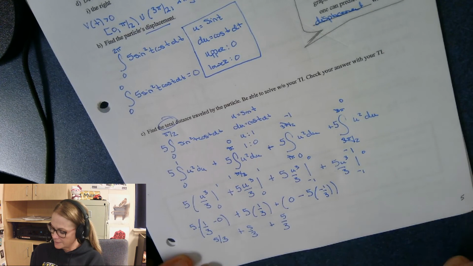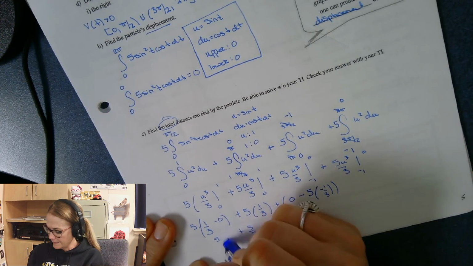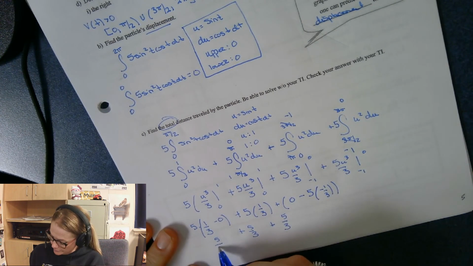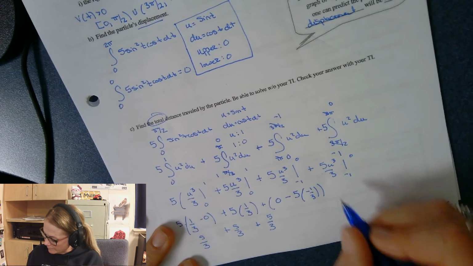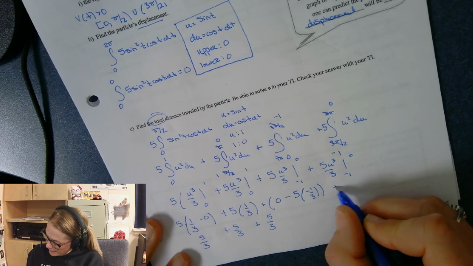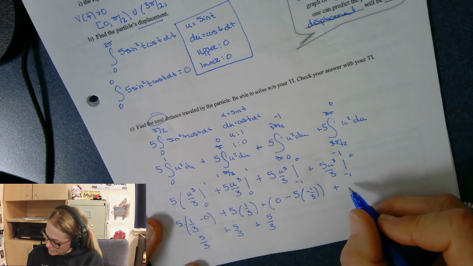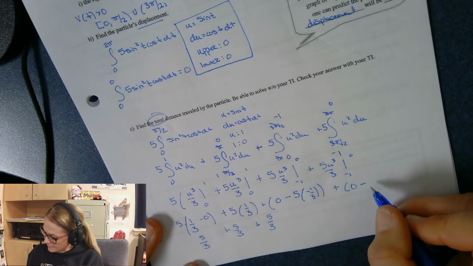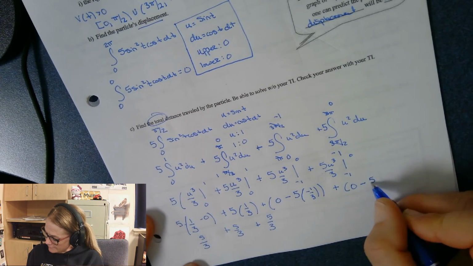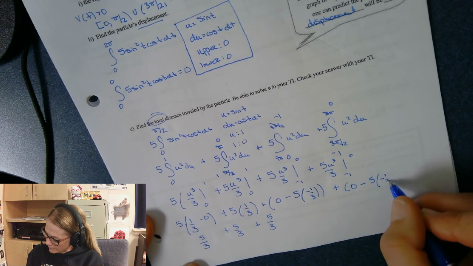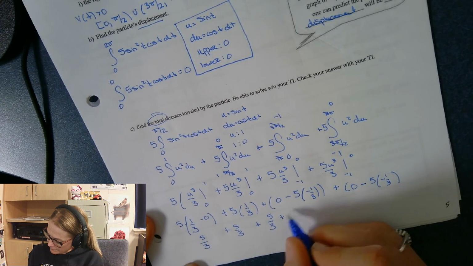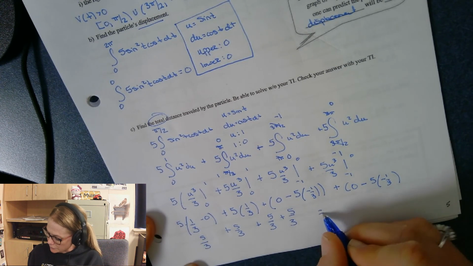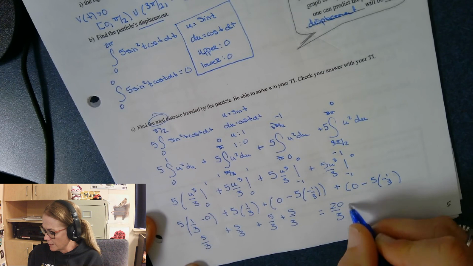So as predicted, we got 4 of these things. Symmetry sort of showed that, but I'm showing you the math that backs it up. And last but not least, this one was comfortable, so we get 0 popping in there, and then minus 5 times negative 1 over 3. Once again, that's positive 5 over 3, so total distance traveled here is 20 over 3 units.